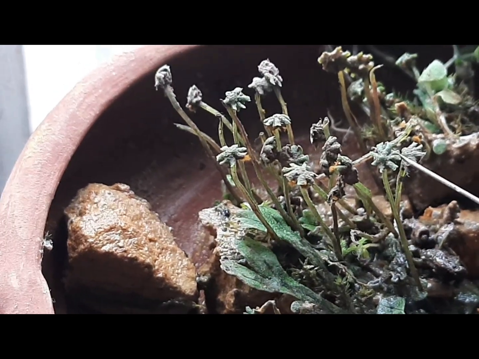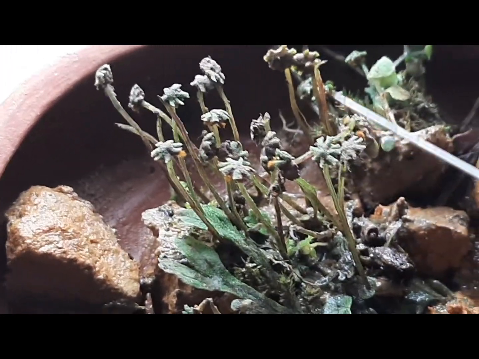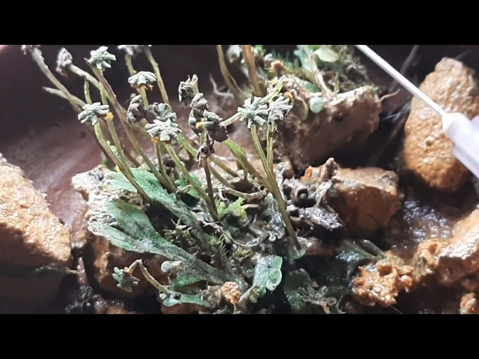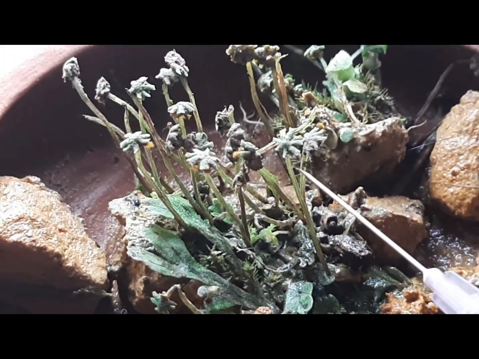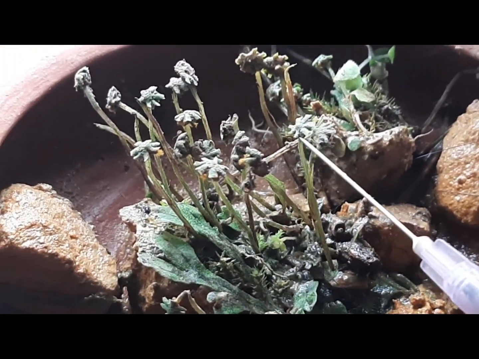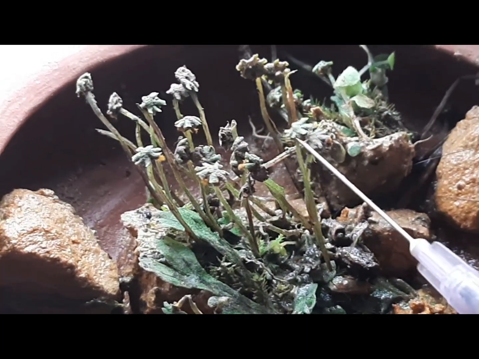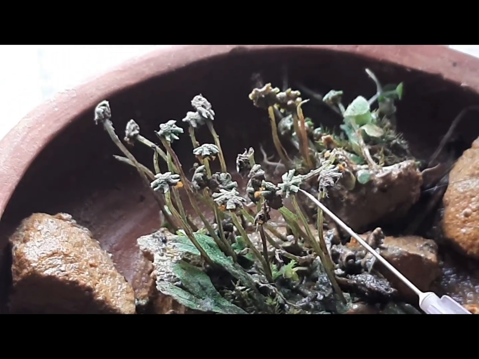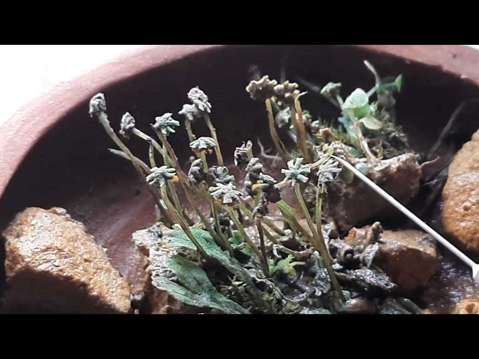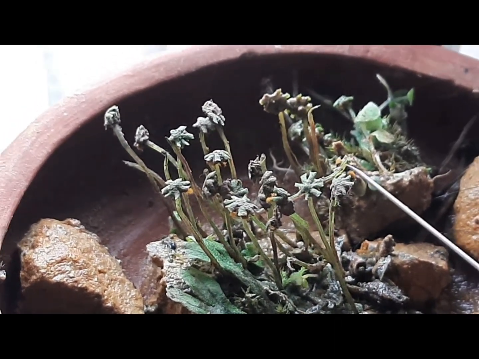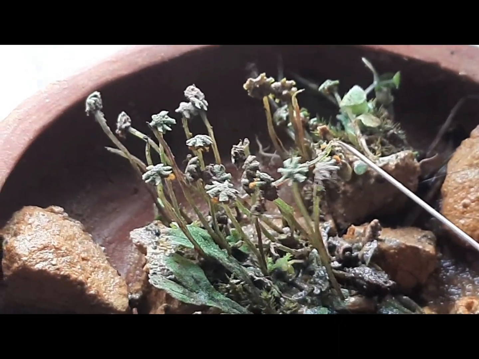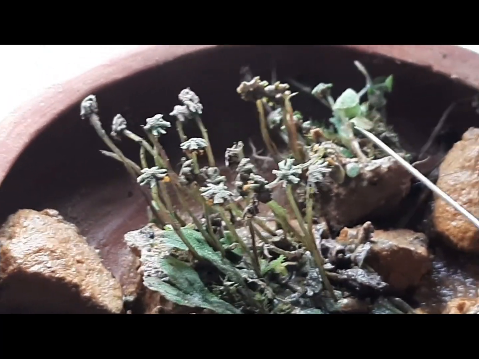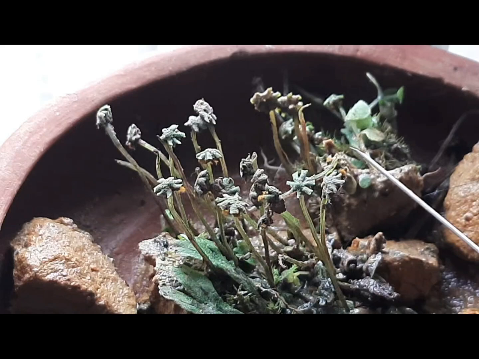This disc has 8 separate structures, and within this structure the archegonia are produced. The singular form is archegonium and the plural form is archegonia.